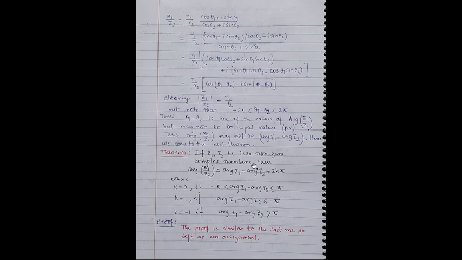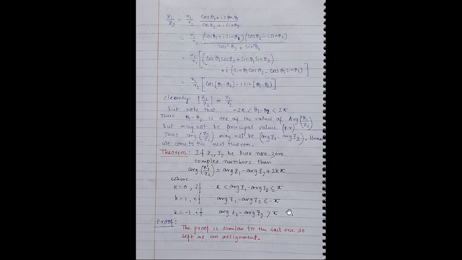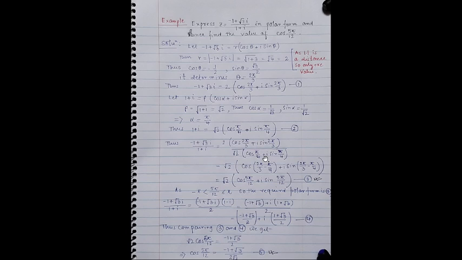You can try your hand and write it down, and if you face any problem you can consult me. You can write in the WhatsApp group that you are unable to write it down, and then I can help you. But if you follow this proof, the writing of the proof of this theorem is exactly the same, so I hope there will be no problem.